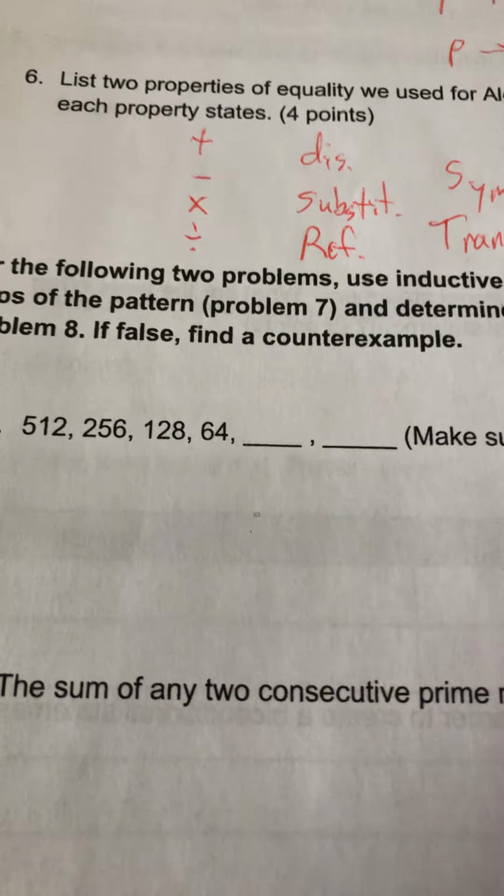For number 8, the sum of any two consecutive prime numbers is also prime. I want you to see if this is true. I'm going to give you a list of prime numbers: 1, 2, 3, 5, 7, 11, 13. Consecutive means right next to each other. So if I take these two, they're right next to each other. If I add them together, do I get a prime number?